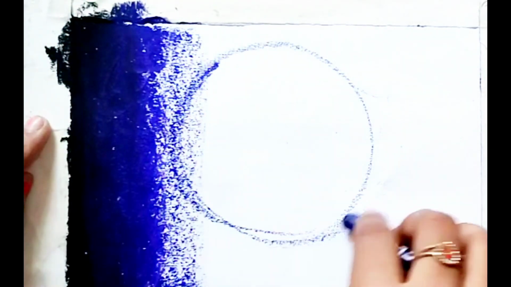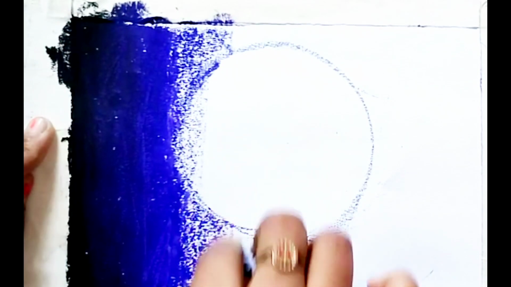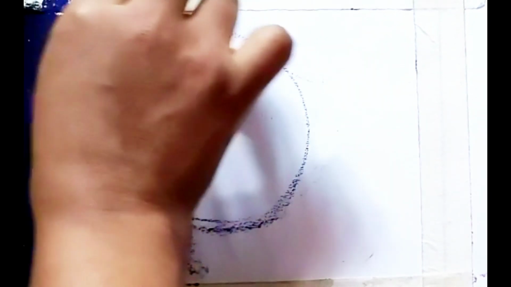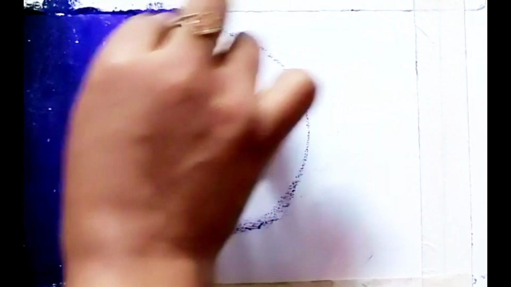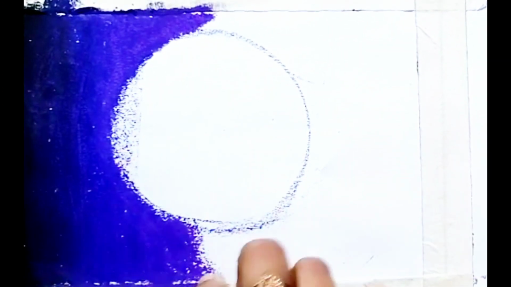Here I am showing you two examples. The first one is moonlight in night, and it's very beautiful when I drew it. You can just imagine anything and draw it.